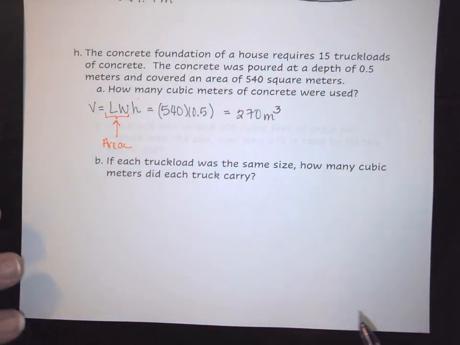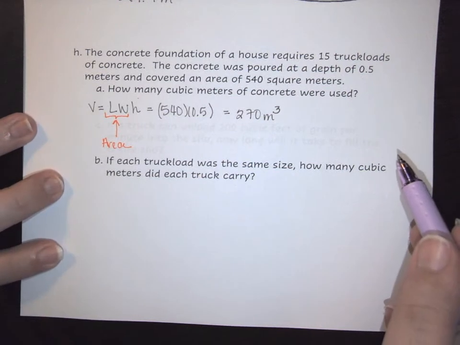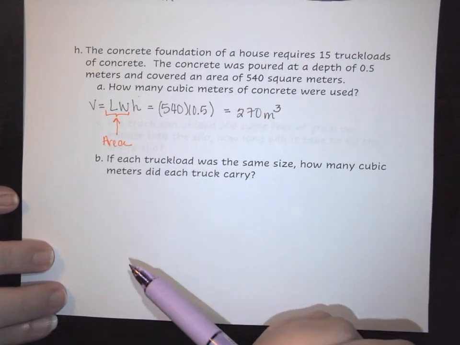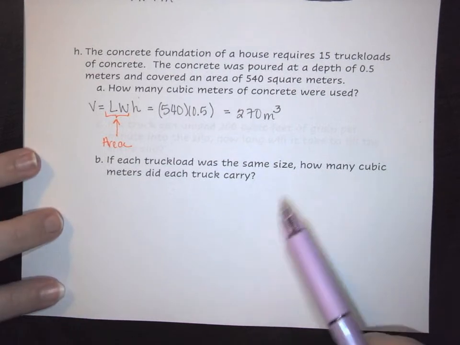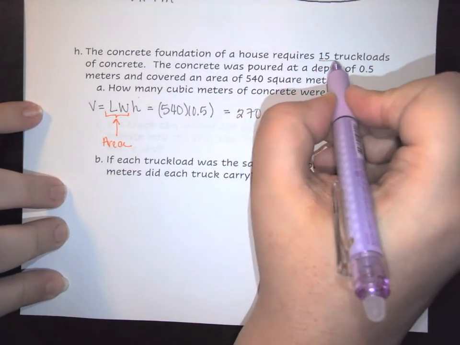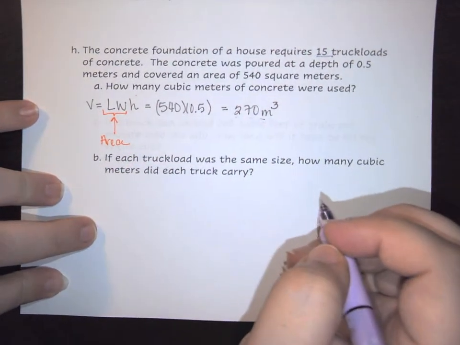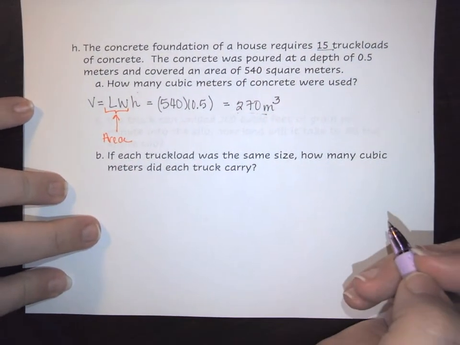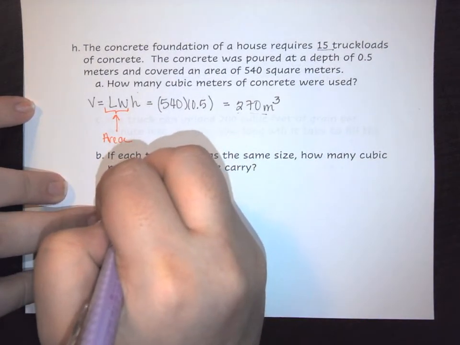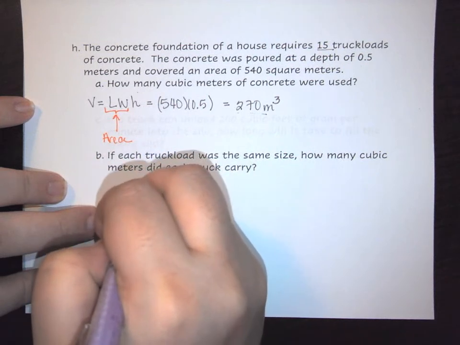Okay, so you have to be very careful when reading your problems to really see what it is that your problem has. Now this next part says if each truckload was the same size, how many cubic meters did each truck carry? So we know that there are 15 truckloads, and we know we have a volume. So here, in order to figure out how many each truck carried, you have to take your volume and divide that by the number of truckloads.